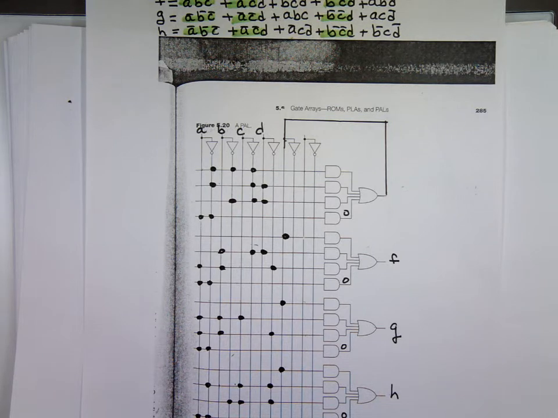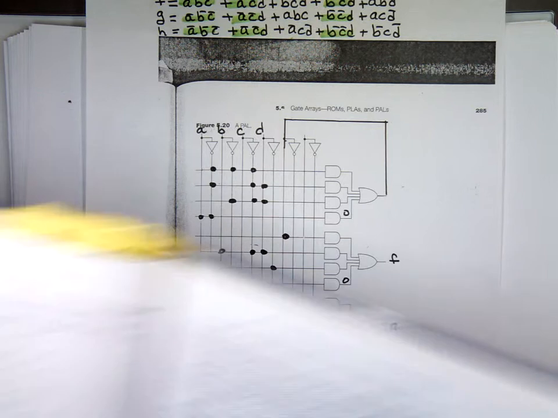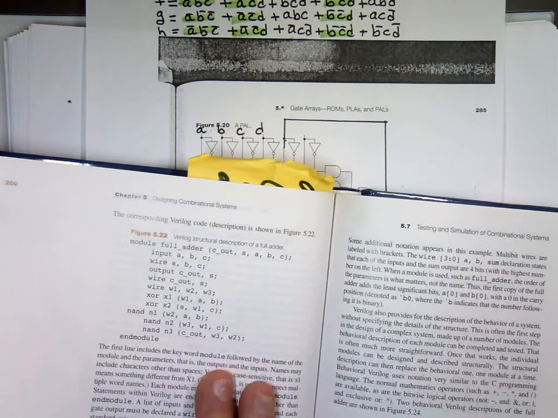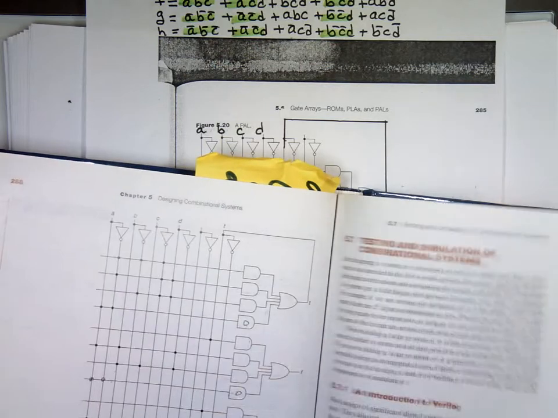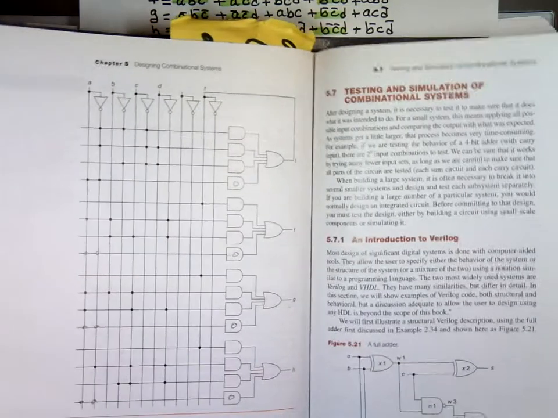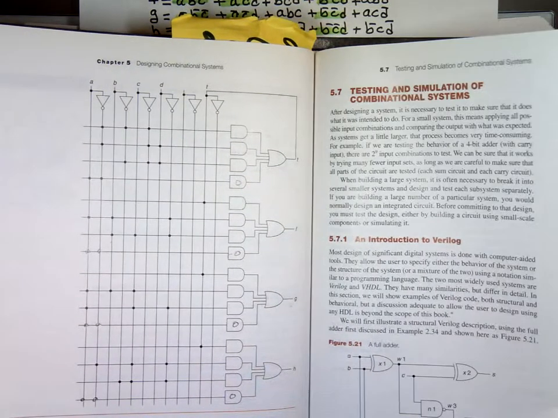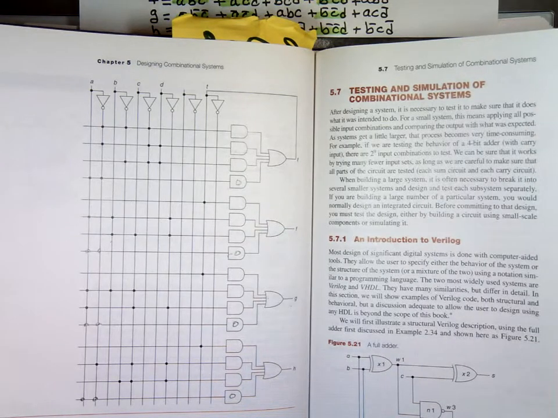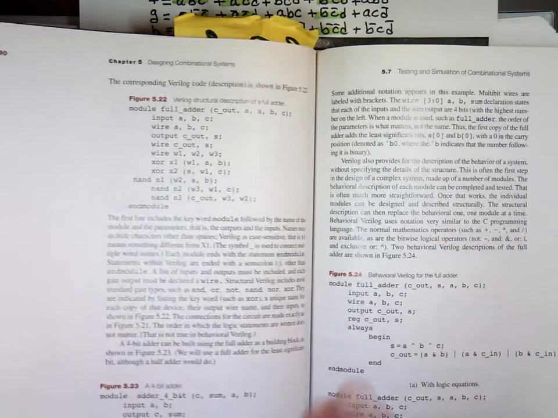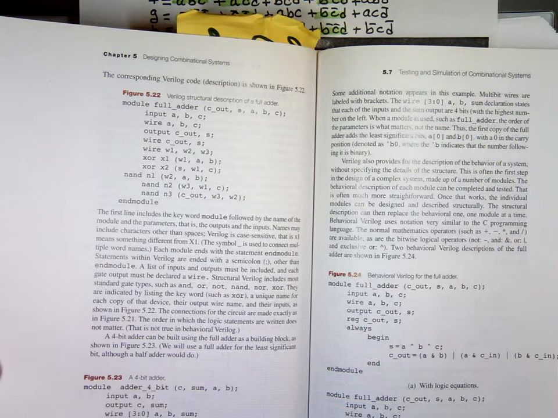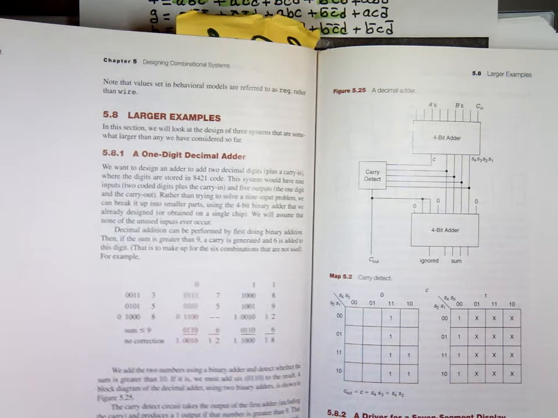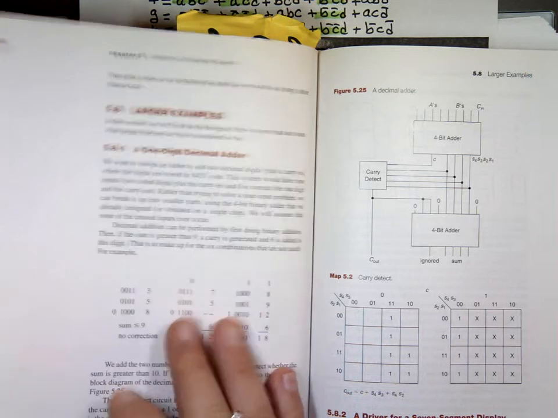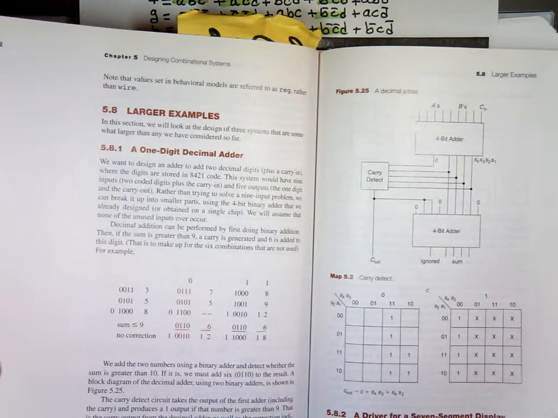Notice the book does a little bit of programming here. XOR, introduction to Verilog here. And they can do some programming languages that will go through them and find the sum and all that. We don't have the program here, so we just do everything by hand.